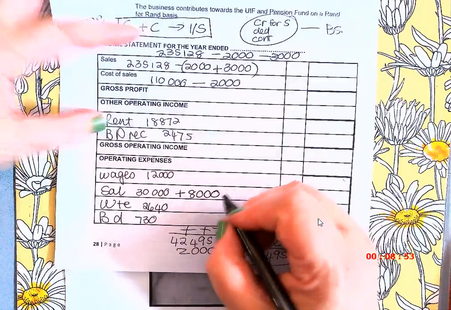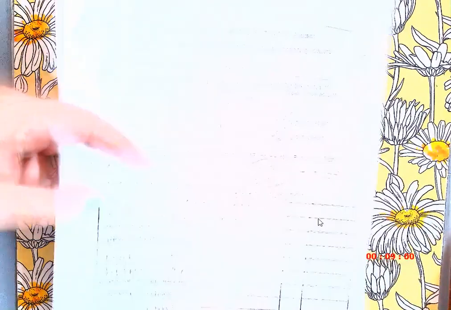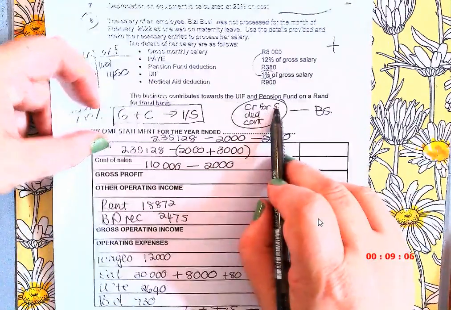So what's the first one? UIF is 1% of the gross. So that's 80 rand. Right? Pension fund, rand for rand, they say it's 380.